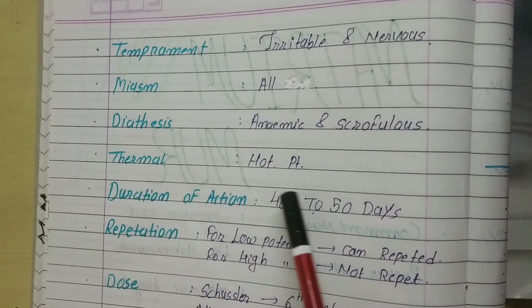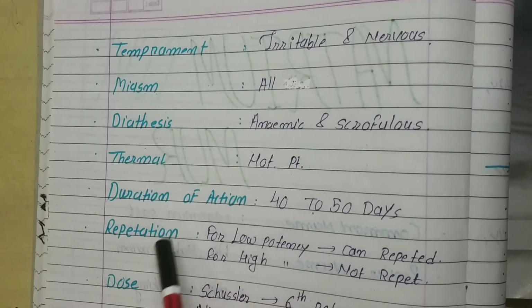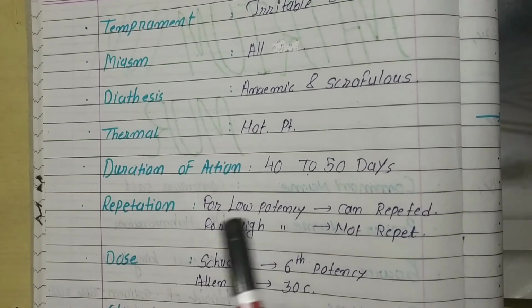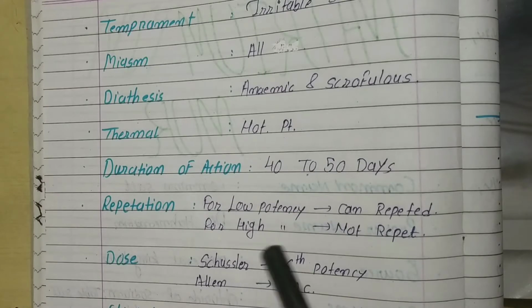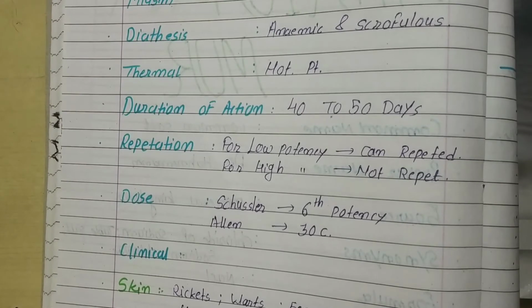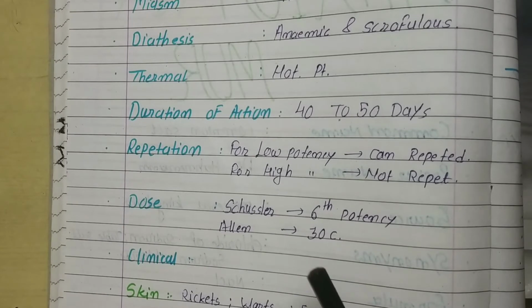Its thermal state is hot, the patient is hot, and the duration of action is 40 to 50 days. For repetition, low potencies can be repeated, but a high potency is not repeated, only a single dose is given. As for the dose we prescribe, according to Schuessler, the father of the biochemic remedies, the sixth potency is enough for the NATRUM MUR patient. And H.C. Allen says that 30C potency is enough for the NATRUM MUR patient.